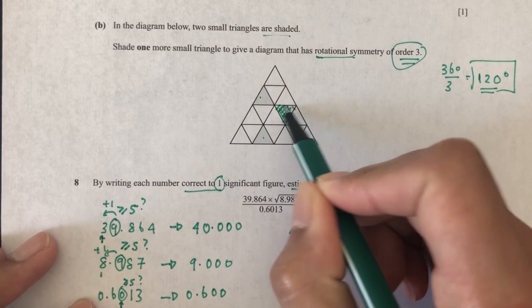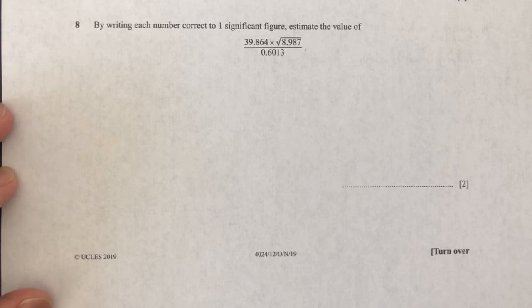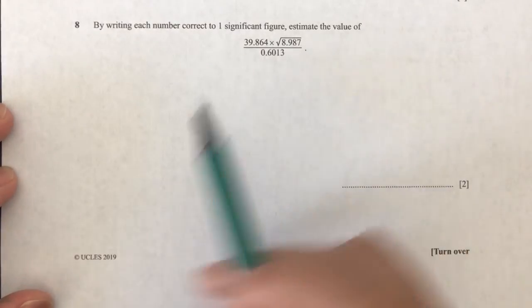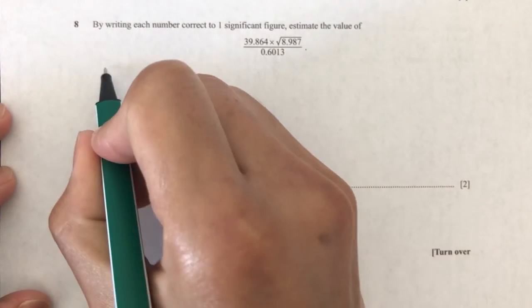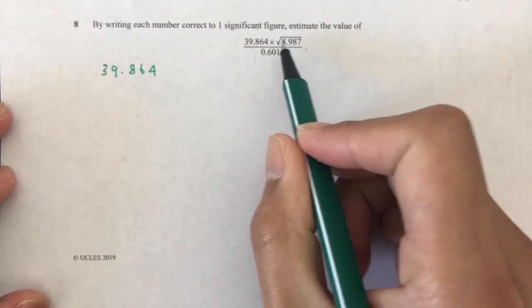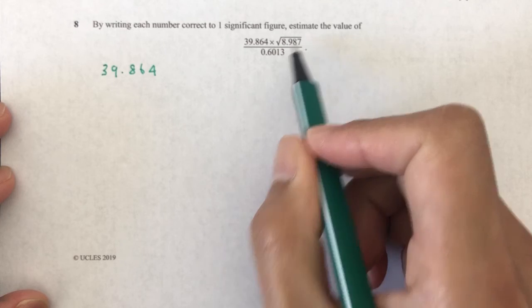Yep. And that is your answer for part B. Question number 8. By writing each number correct to one significant figure, estimate the value of this fraction. So we have this number, 39.864. We have the square root of 8.987. So let's first ignore the square root.